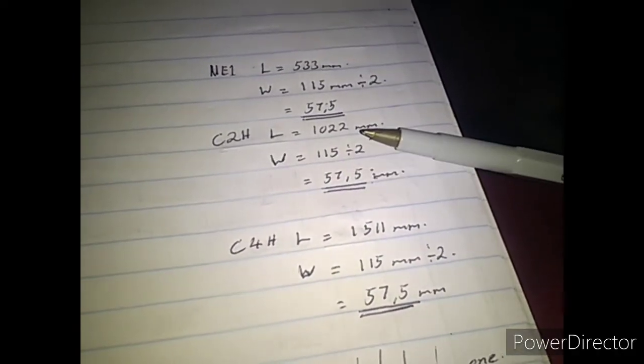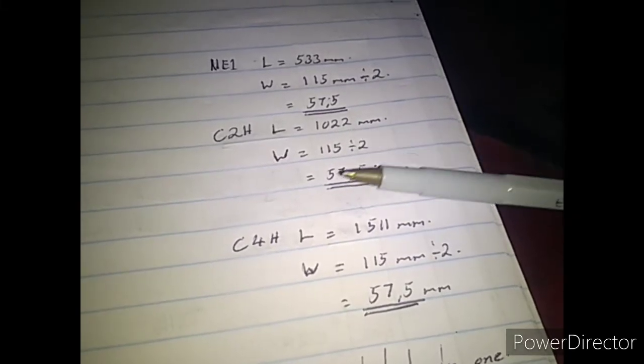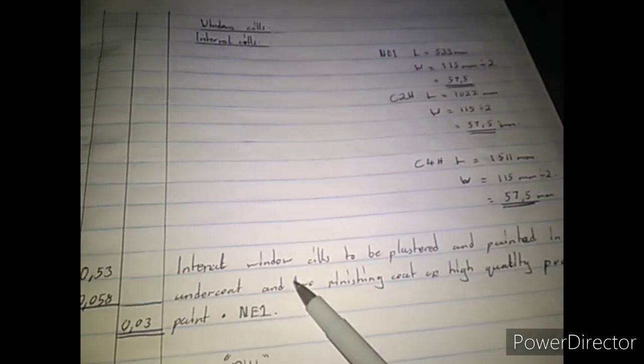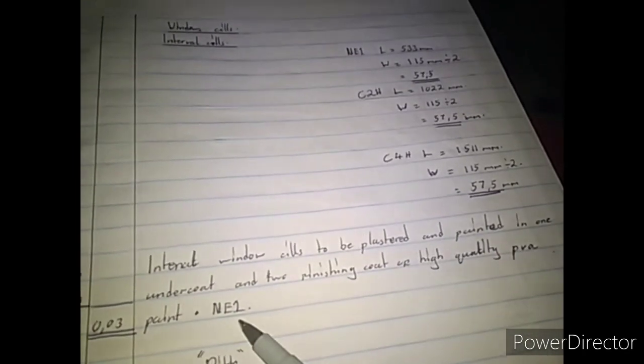We are dividing the thickness of the wall by 2, since our window is going to sort of divide between the external sill and the internal sills, whereas we want the internal sill. And then we move on to C2H. The length is 1022 millimeters. Same thing for C4H, and also our width is the same, and then the length is 1511.